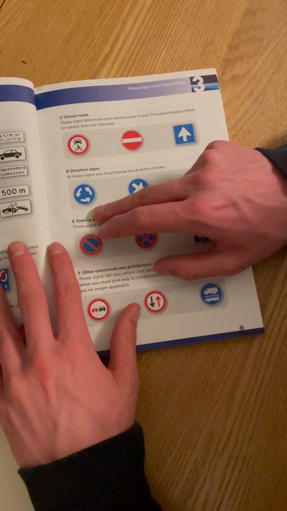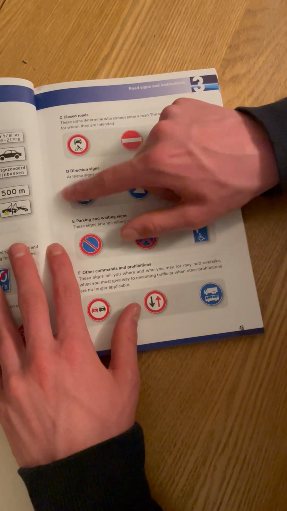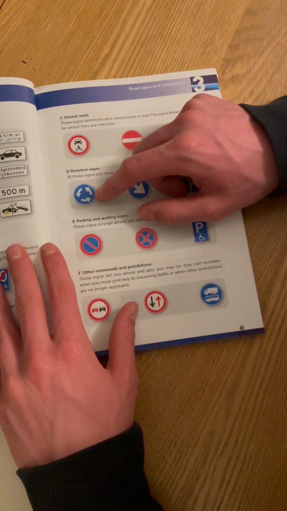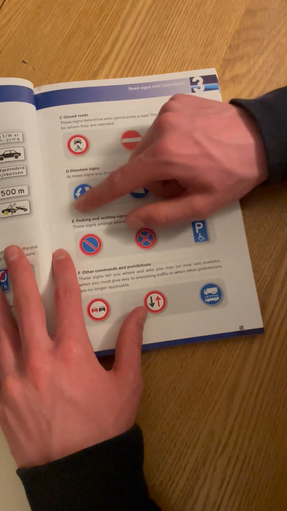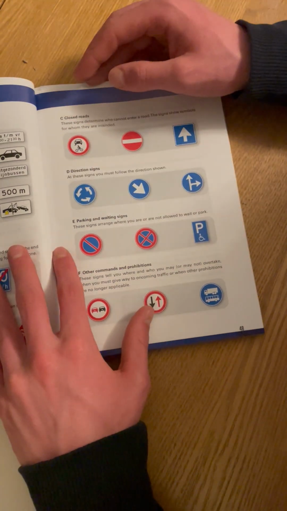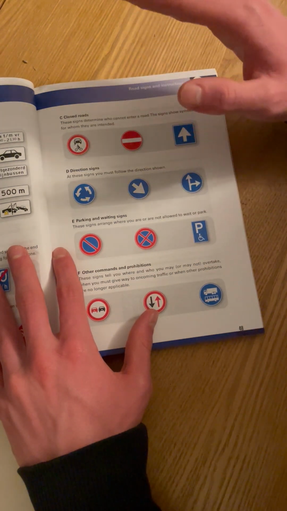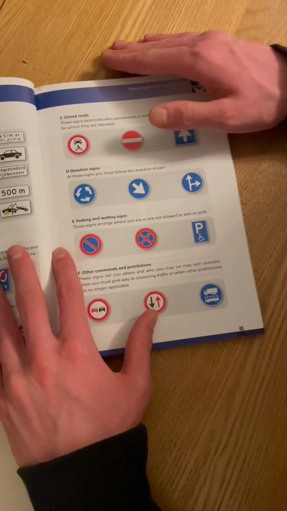Direction signs right here. You see this sign, you know that this is typically at a roundabout, always at a roundabout actually. This is a roundabout sign. This sign means that you have a mandatory direction which you have to follow.